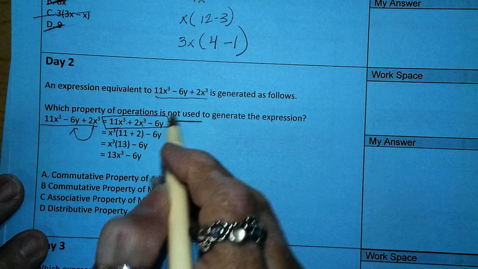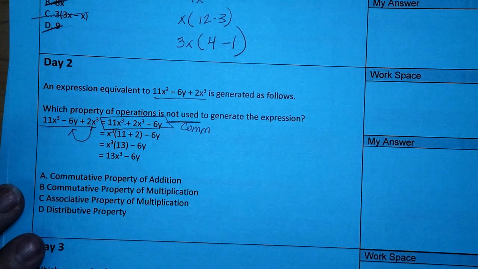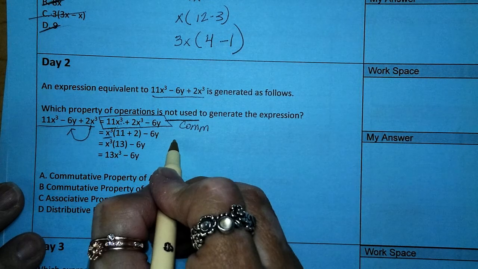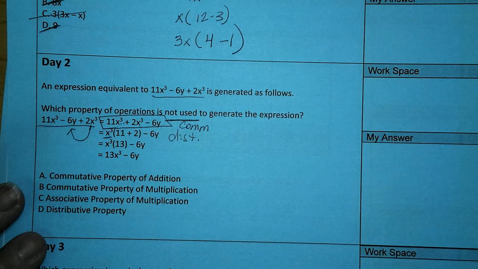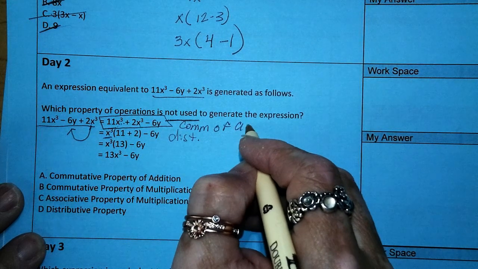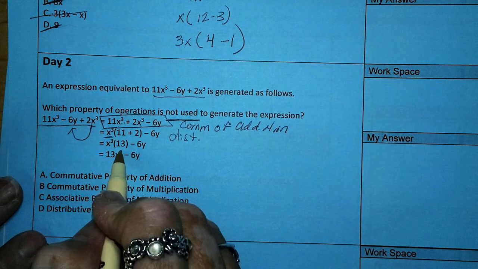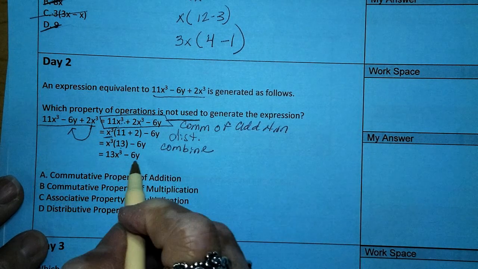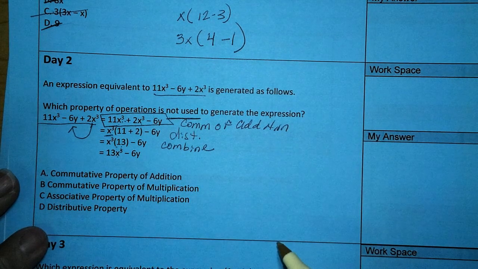Okay? So the first property is commutative. So we use the commutative. We pull out an x to the third. So that is the distributive property reversed. Okay? And this one is the commutative property of addition. This one is combined like terms. And then this one is distributive again.